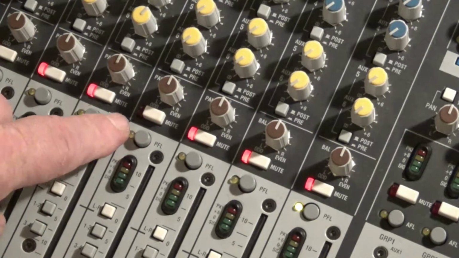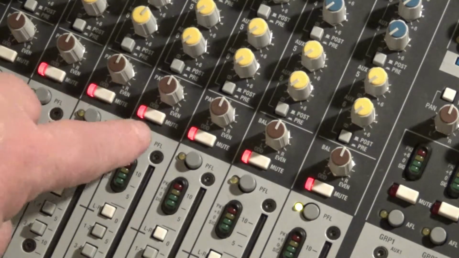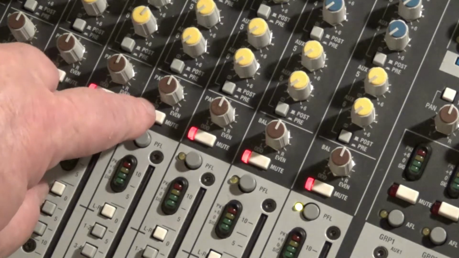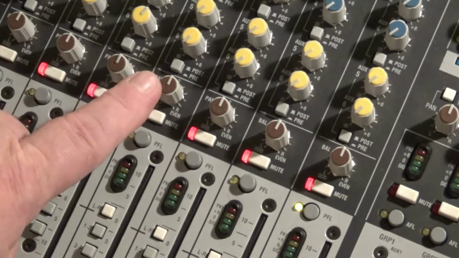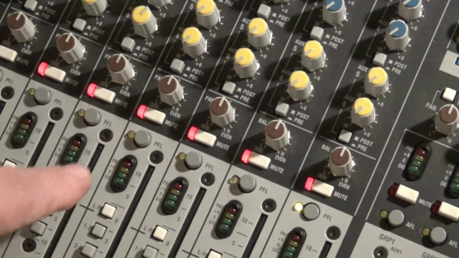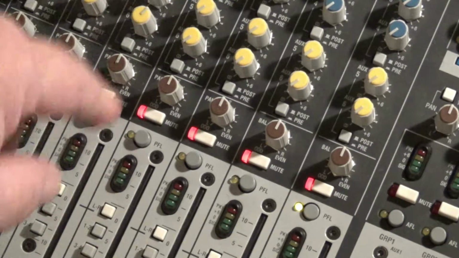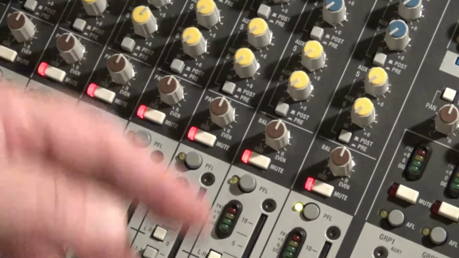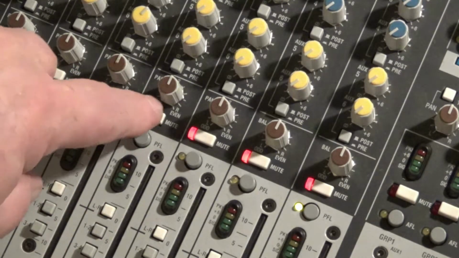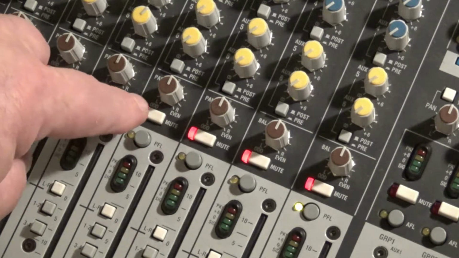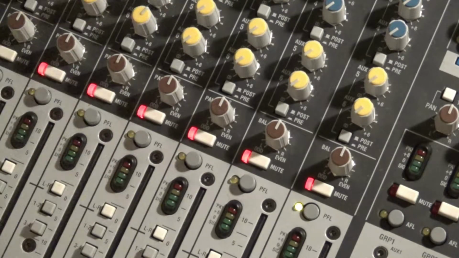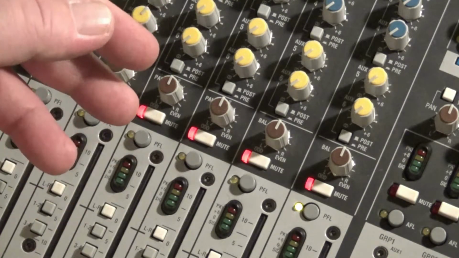Okay, the next section down, we have our mute button. You hit mute, and this is where you should be very well aware of the mute button, because especially if you're changing the phantom power to put it on or take it off, mute that channel first. That way you don't have a big pop go through this channel and then onto the amplifiers and make a big pop in the sound system. So whenever you make those kind of changes, always mute that particular channel that you're working on.